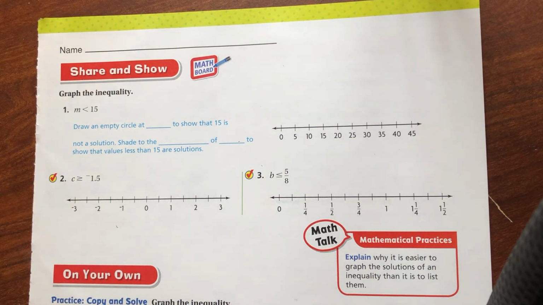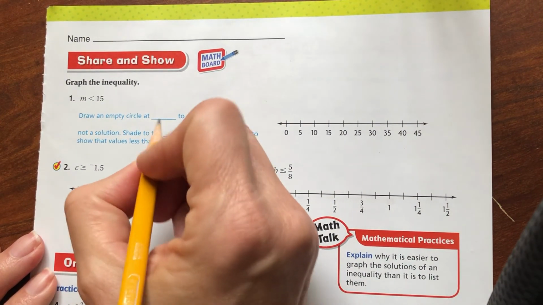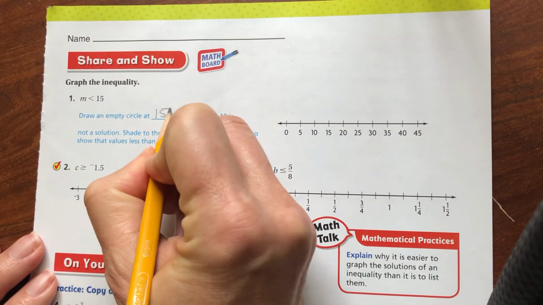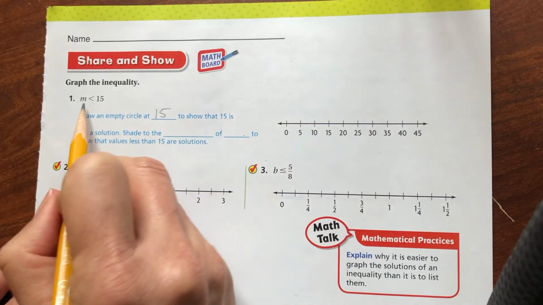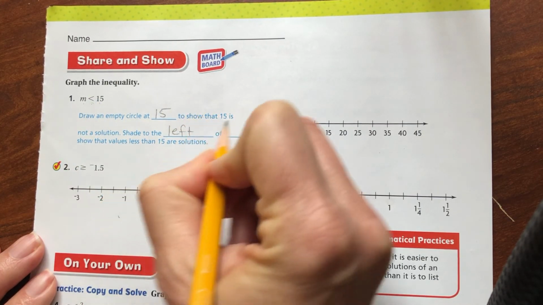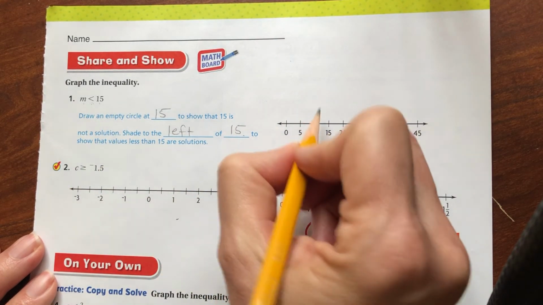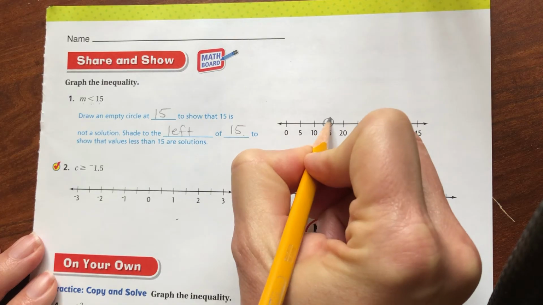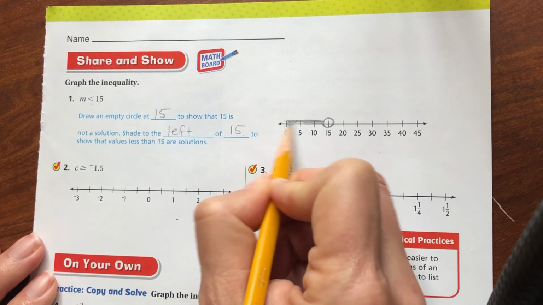Let's do one more. We're going to draw an empty circle at 15 to show that 15 is not a solution. The inequality is m is less than 15. So we're going to shade to the left of 15 to show that the values less than 15 are solutions. So we have an open circle and we're going left.